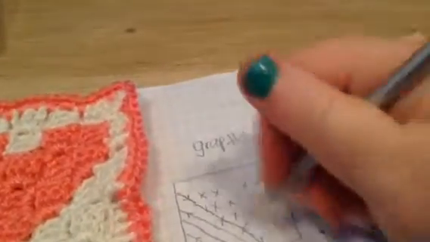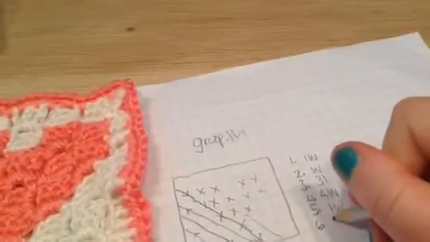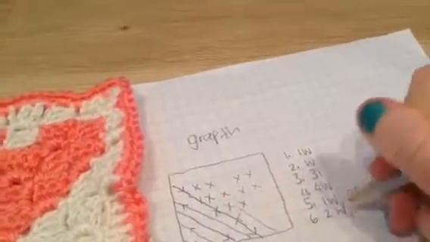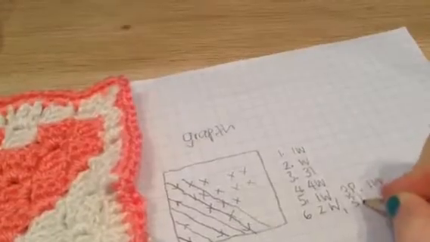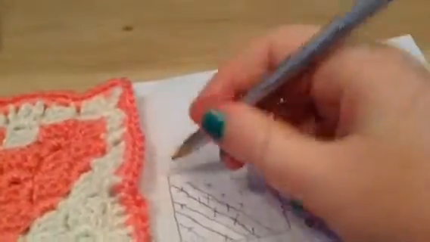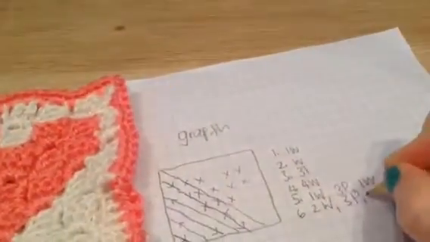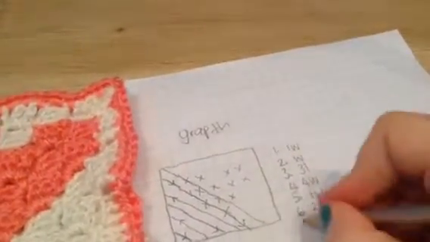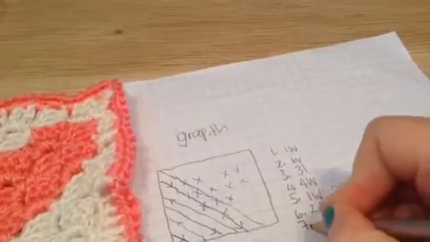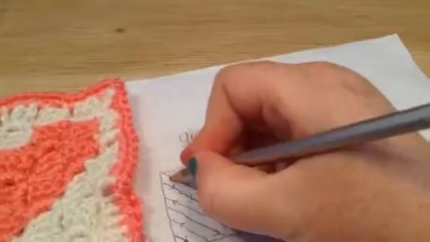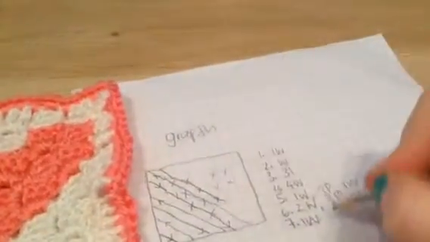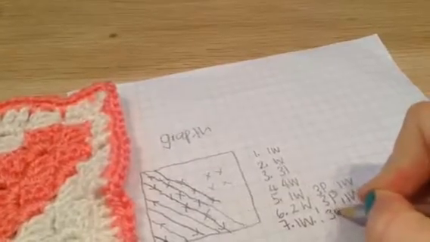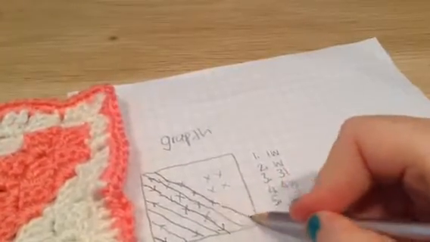And row 6, I'm going to go up 2 white, 1, 2, 3 pink. And you won't need much yarn to complete this. 1 white. So it doesn't really matter if you do it in a different color, you just choose what color you want. So that one I was going upwards, so now I'm going down. 1 white, 3 pink, and 2 white.